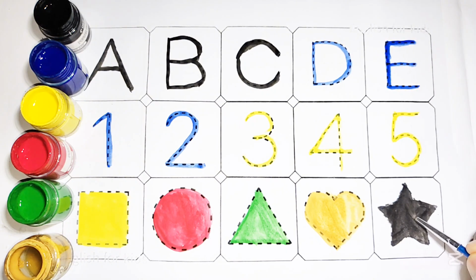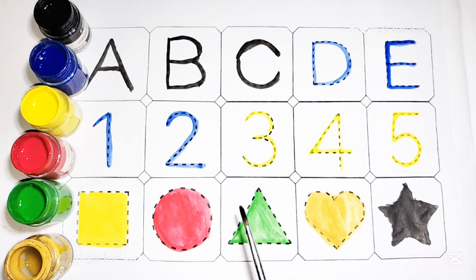Today we drew the shapes of star, heart, triangle, circle and square.